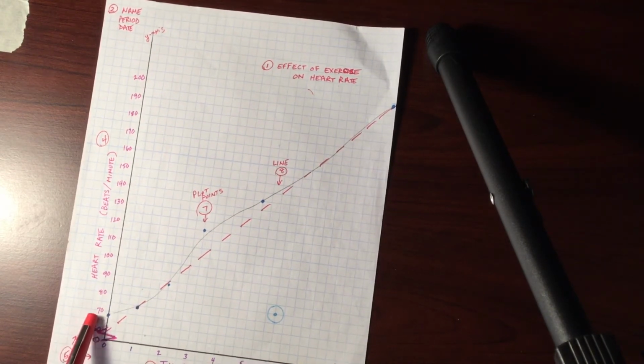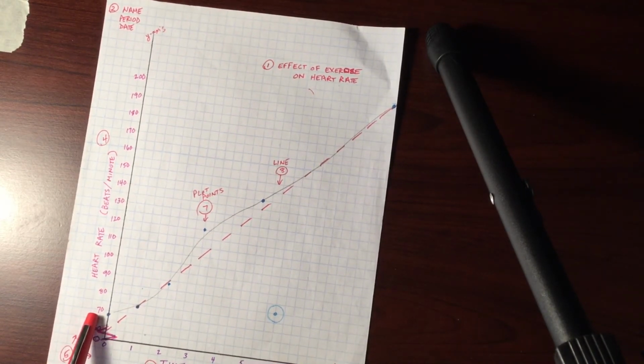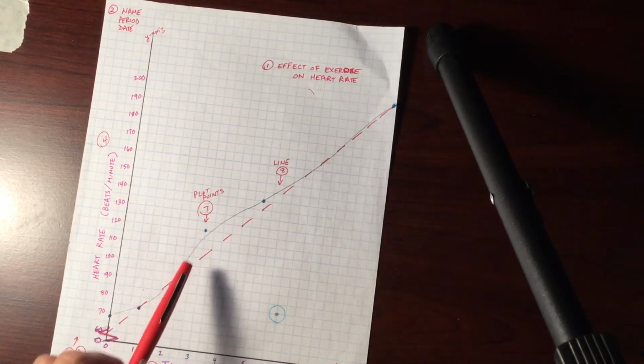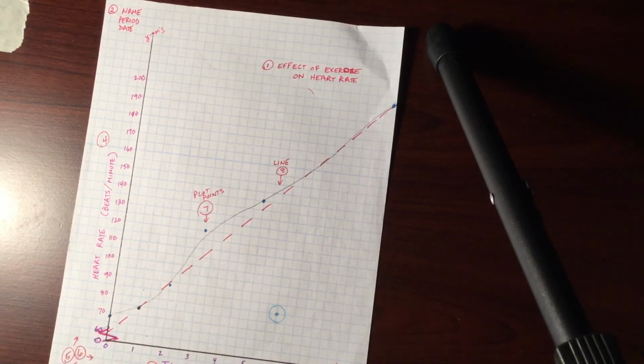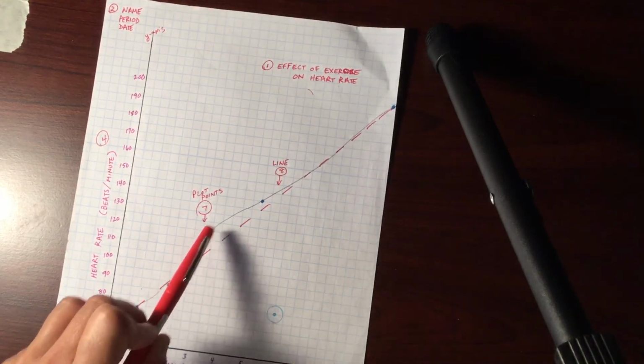If I have a heart rate of 70, but somewhere along the line one of my points dropped all the way down to 50, I can't just plot a point down here. I need to make sure that there are no points along the way. Go through, plot those particular points.